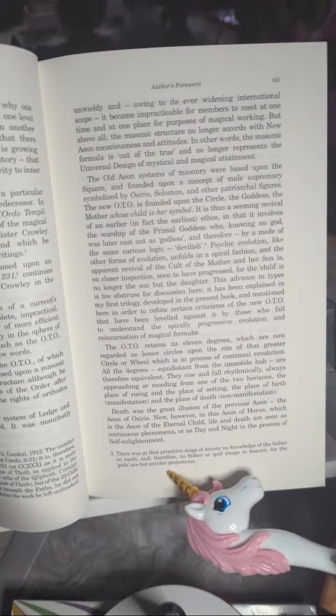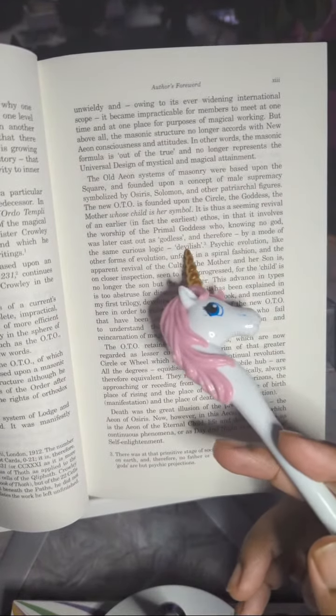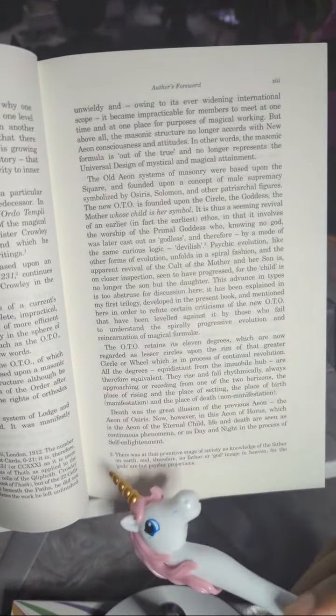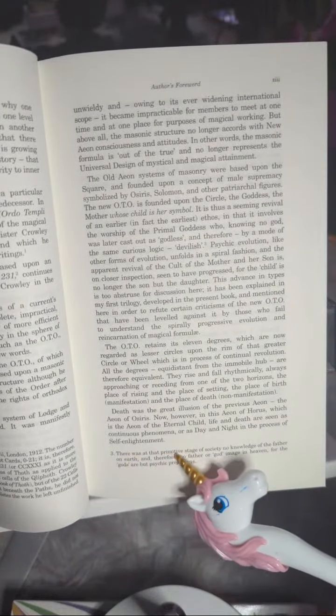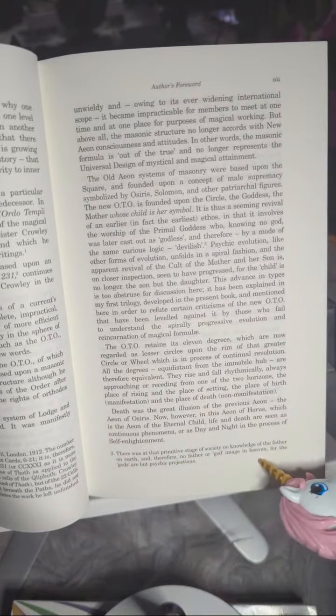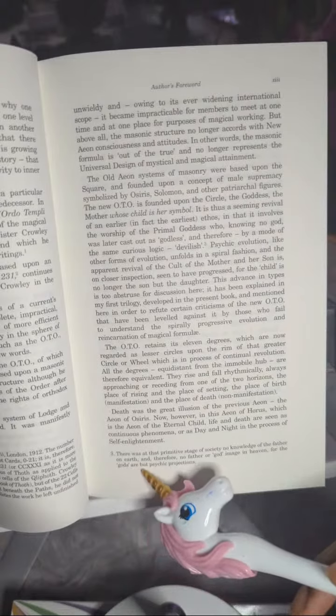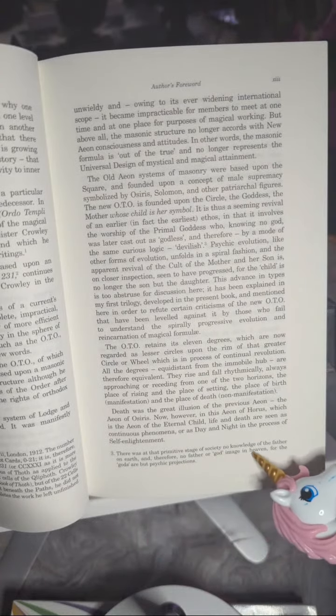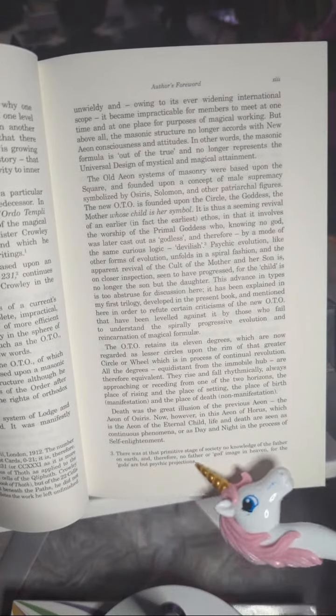There's a footnote here for when the mother was called godless and devilish. He says, there was, at that primitive stage of society, no knowledge of the Father on earth, and therefore no Father or God image in heaven, for the gods are but psychic projections.